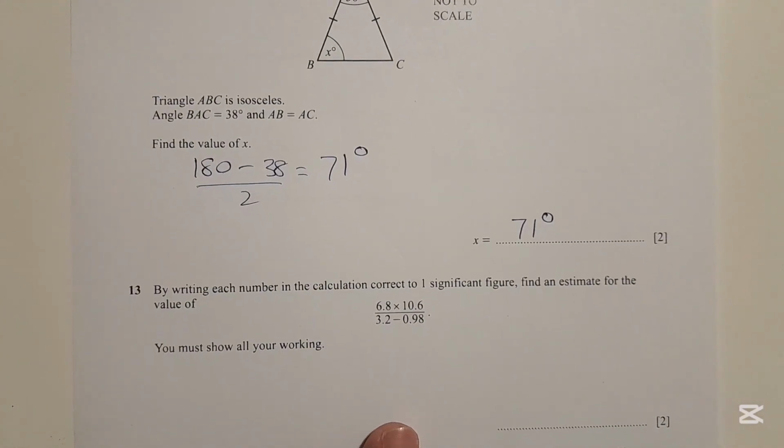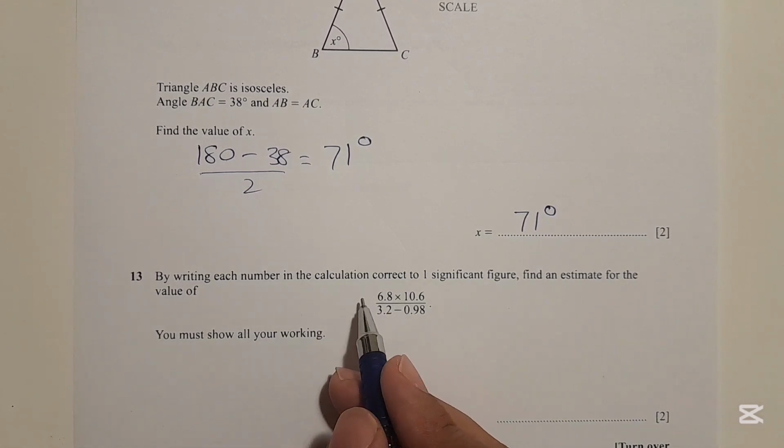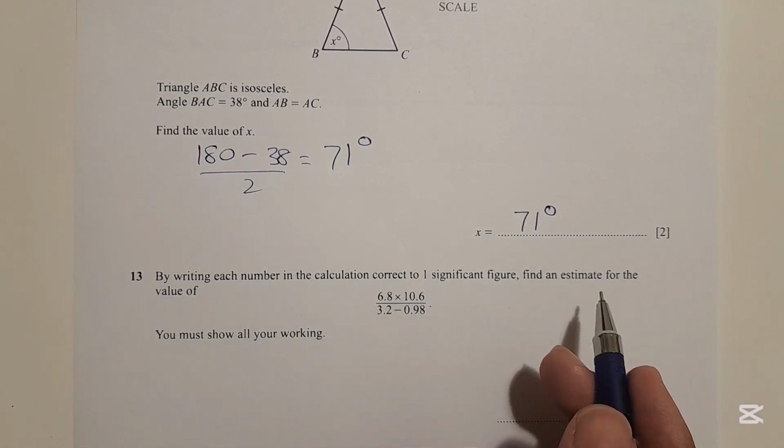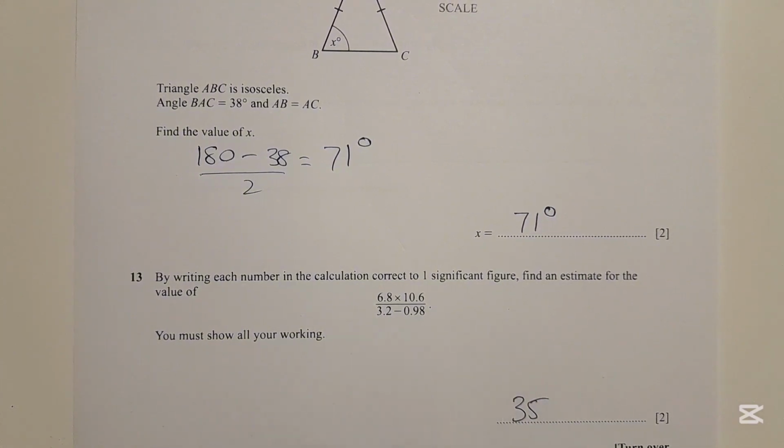Question 13 states by writing each number in its calculation correct to one single figure, find an estimate for the value of this. So you must show all your working. So it's for 2 marks. So first we will solve the upper part, then the lower part, and so the answer is 35. So the answer will be 35. This is how we will be doing question 13 of part 1.